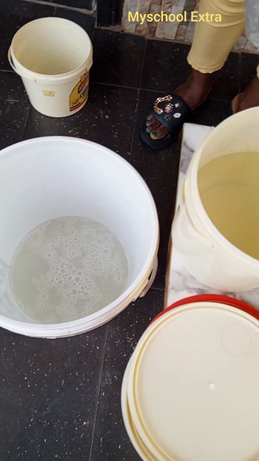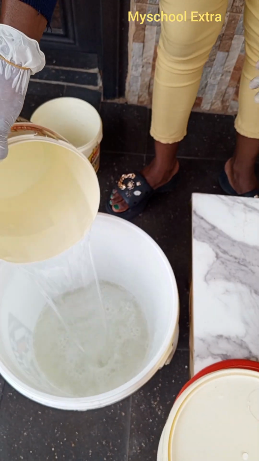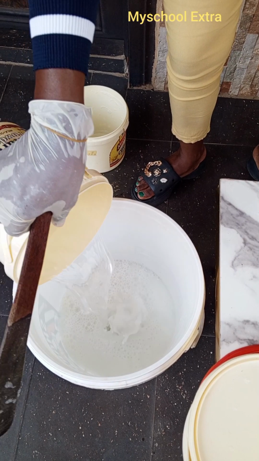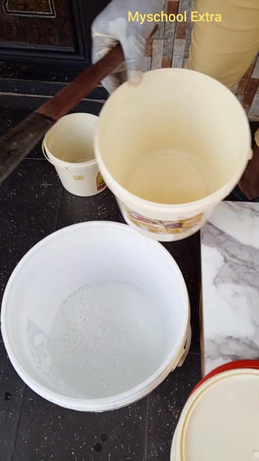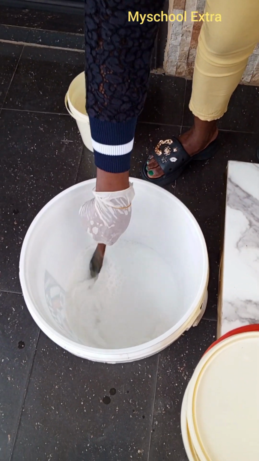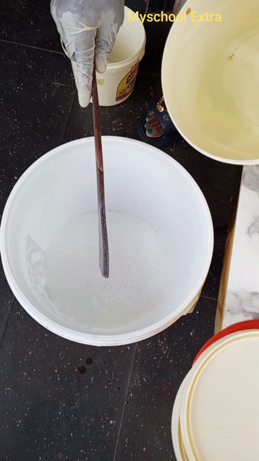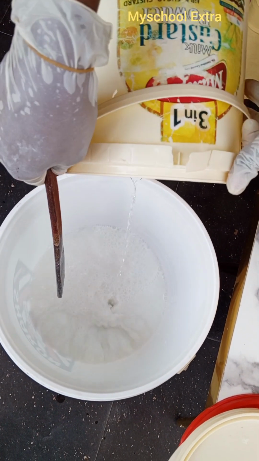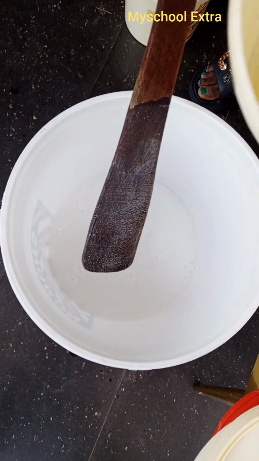Okay, then followed by 2 liters of water in which the soda ash is being dissolved. Then followed by the caustic soda. This is the caustic soda, 1 liter of water in which it is being dissolved.